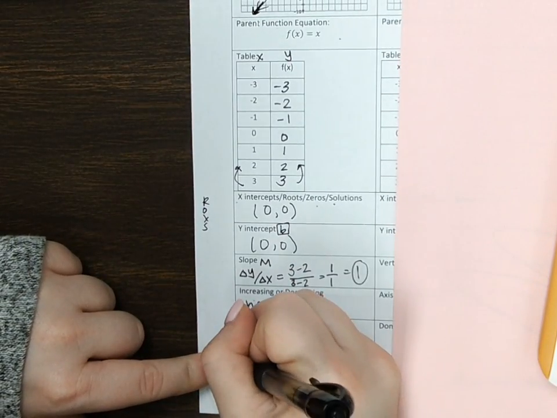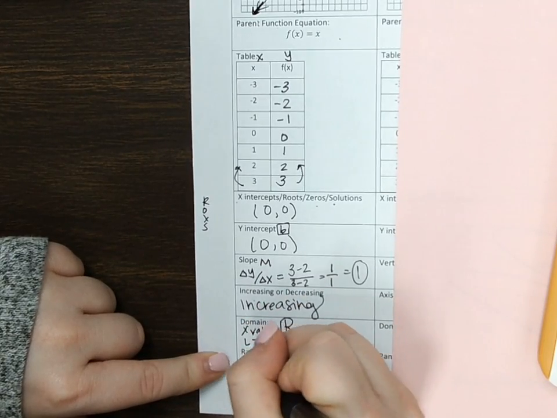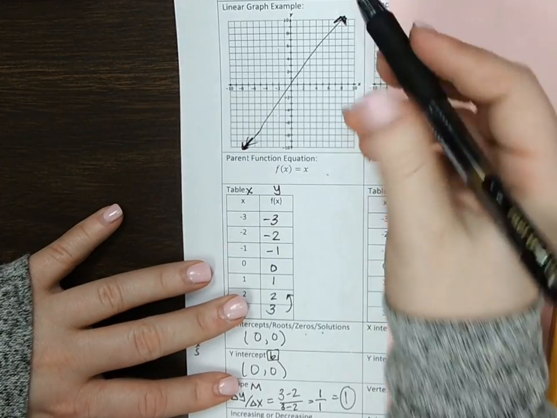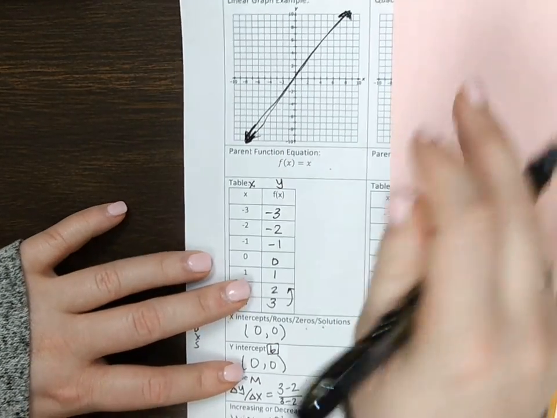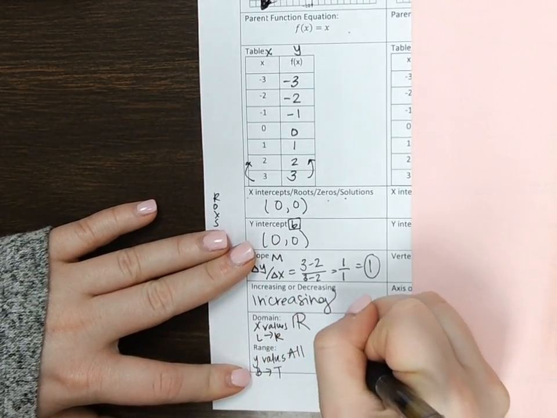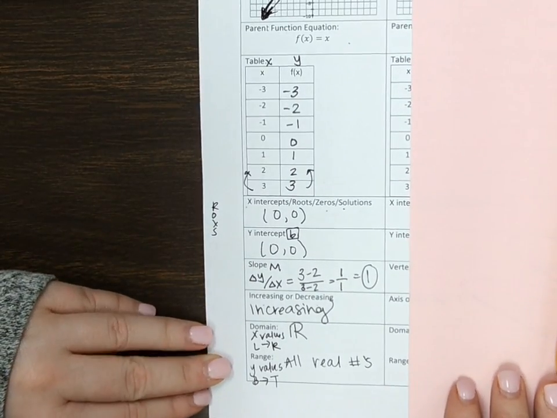All right, my range is my set of all y values. To find it, we look from bottom to top. Does this graph have a bottom point? Well, you might say it's this, but remember, that's going to continue, and this is going to continue. So again, you can use the fancy R, or you can tell me that that is all real numbers. I'm going to leave this here for a second, in case you didn't get that.